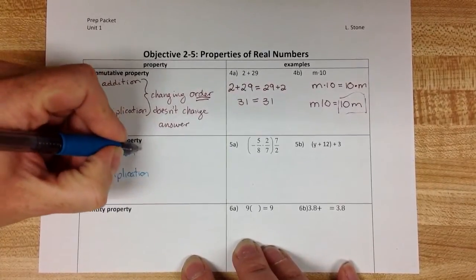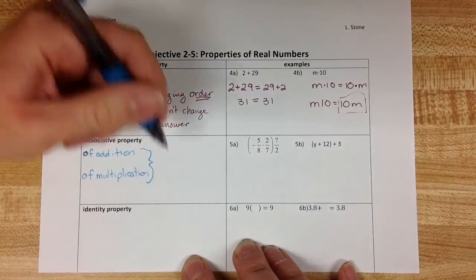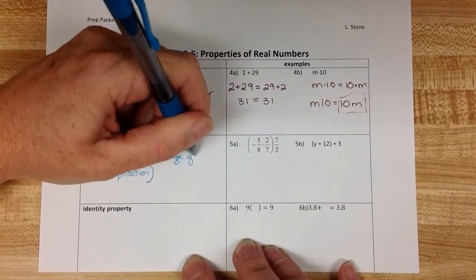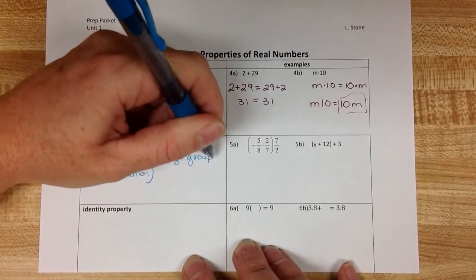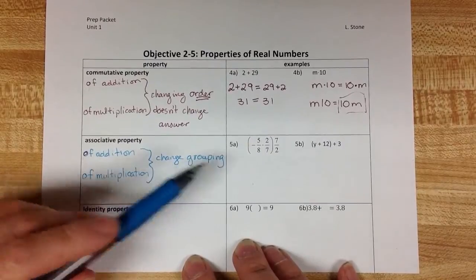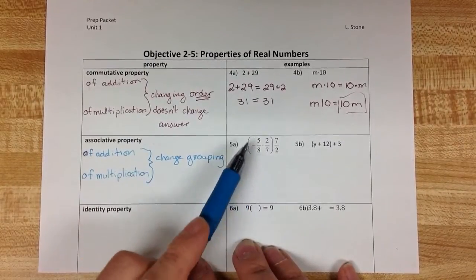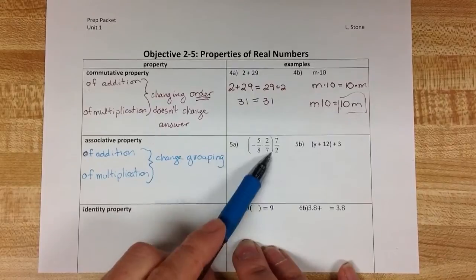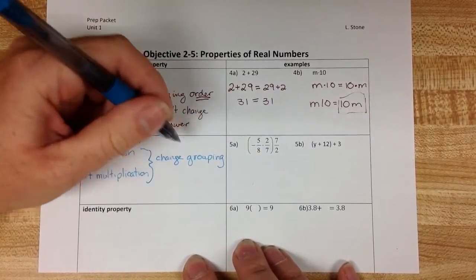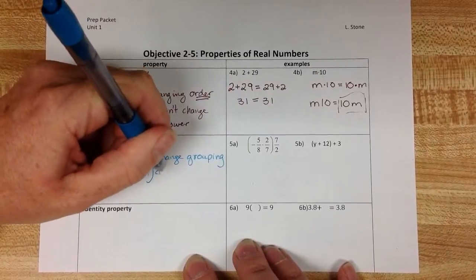Both of these say that when you change grouping, so an associative property problem is always going to have a grouping symbol in it. If you look over here, you can probably guess that our grouping symbols here are pairs of parentheses. If you change grouping, it doesn't change the answer.